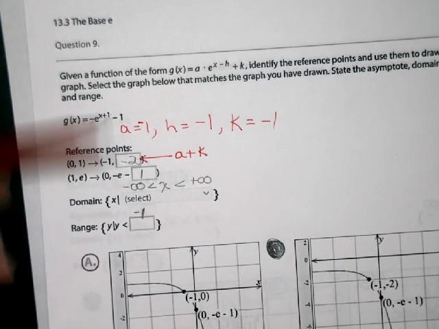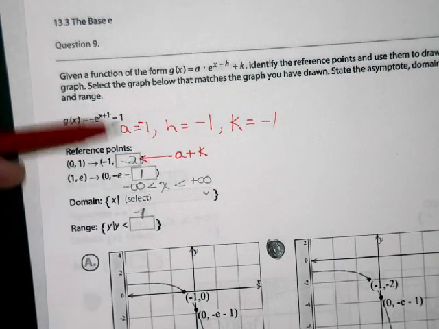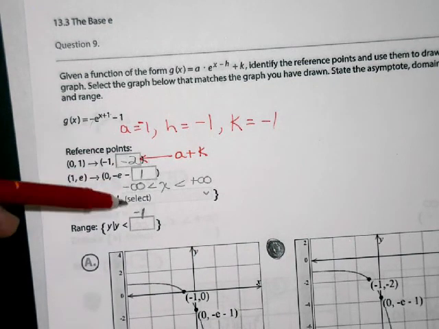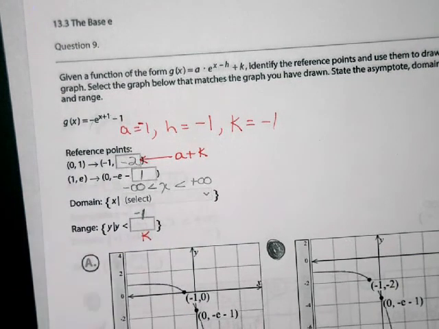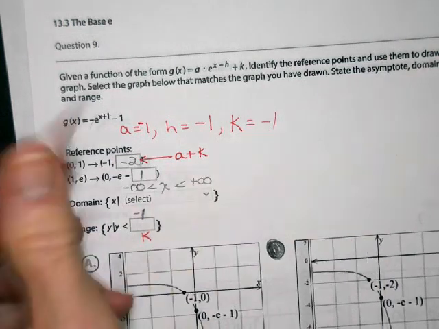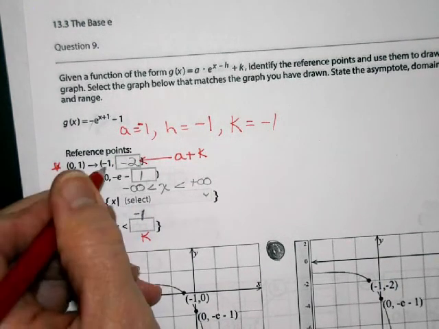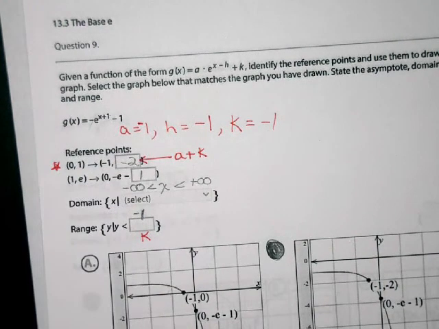Okay, watch out. They already had the subtraction there, so don't put a -1 in here. Remember, you put what you see. Domain is what it is, and then this comes from the K value.